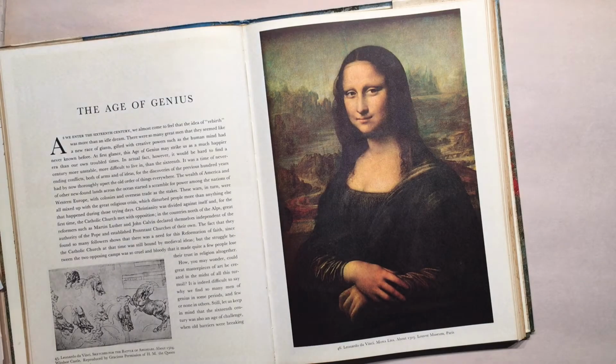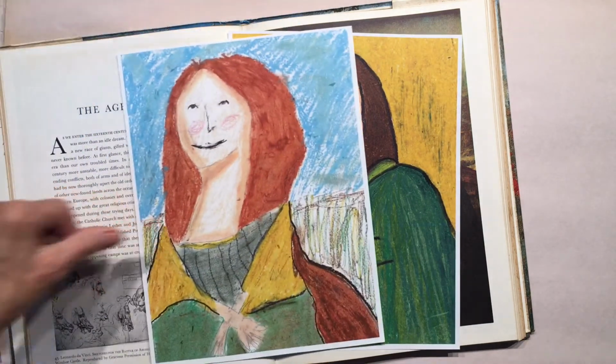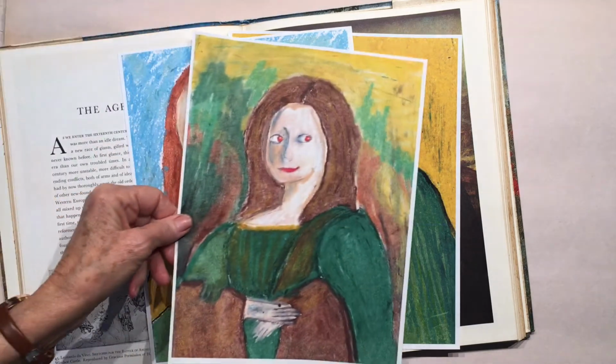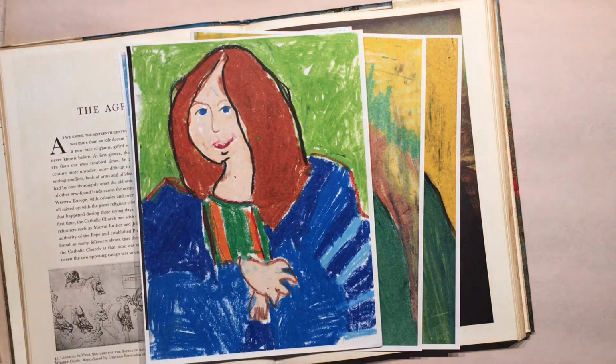Now, speaking of portraits, this is probably the most famous portrait of all time. It's painted by Leonardo da Vinci, and the title of the piece is called Mona Lisa, because her name was Lisa. I'm going to show you examples of work done by students over the years, all taken from the same drawing exercise that we're going to use today, but different interpretations.